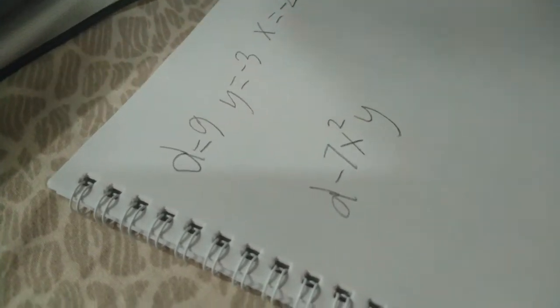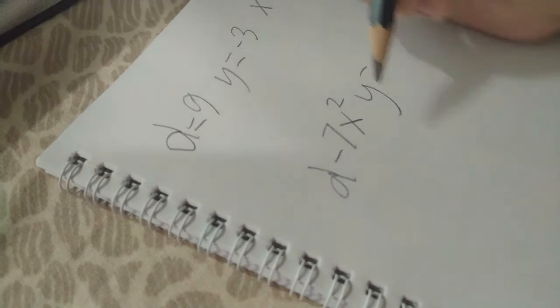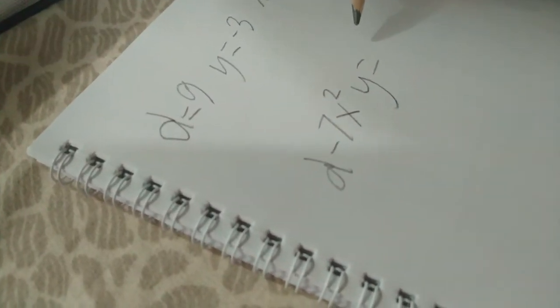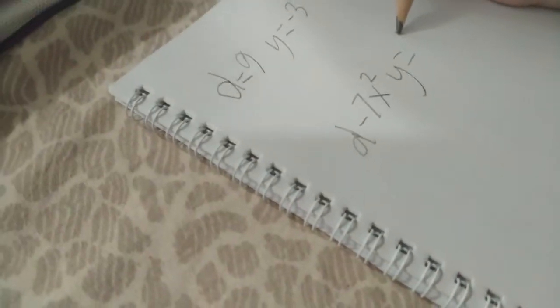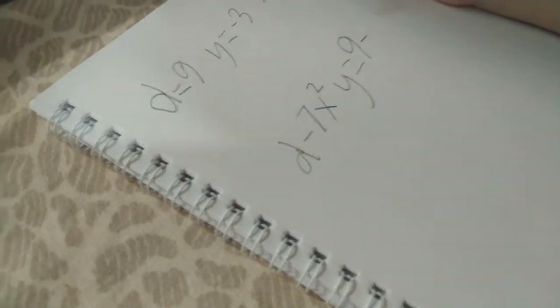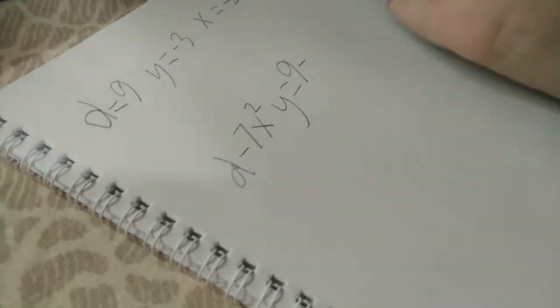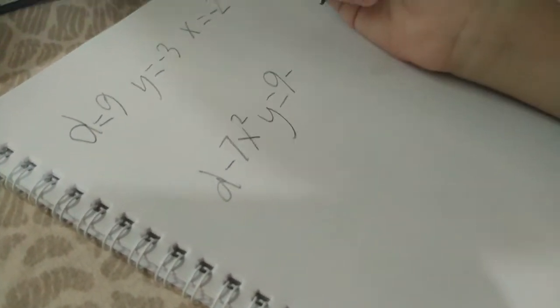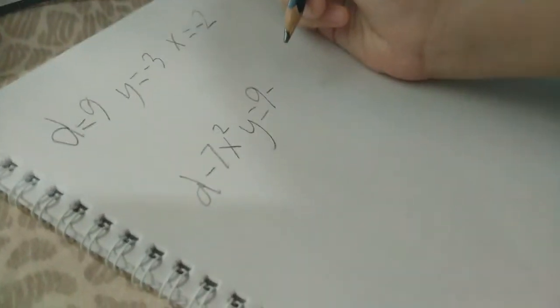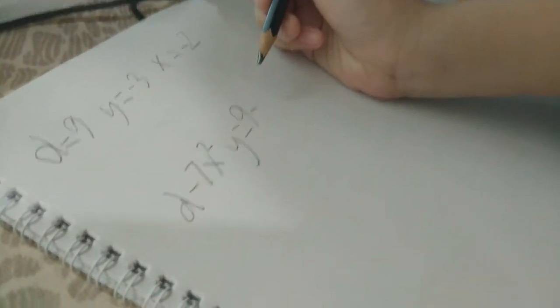Okay, correct. It equals 9 minus... x squared, with x equal to negative 2, squared is 4, positive 4. Positive 4 times 7, 7 times 4, I know it's 28.